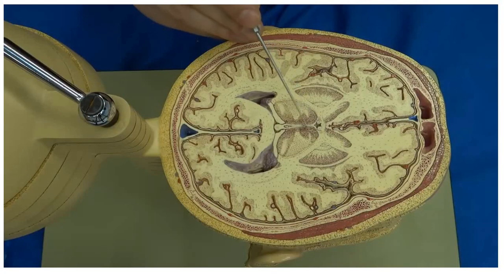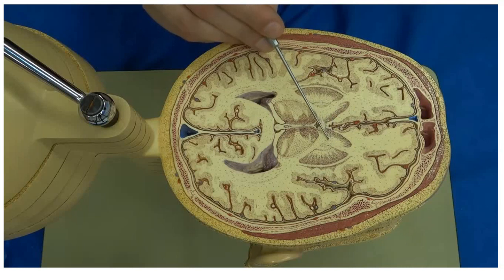We enter the third ventricle, located in the diencephalon. We can see that the lateral walls are made from the thalamus, anteriorly to it by the column of fornix.